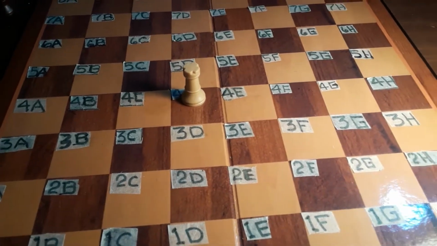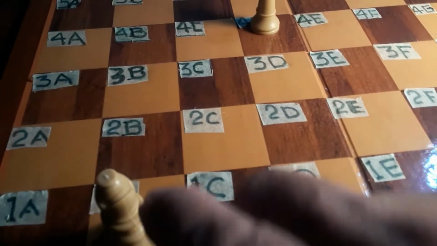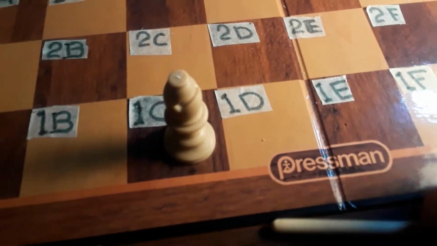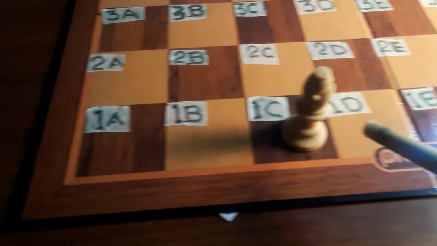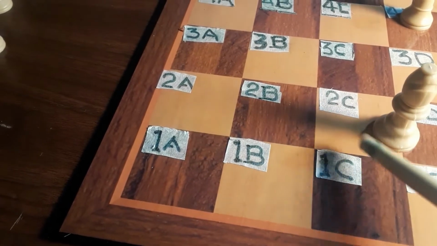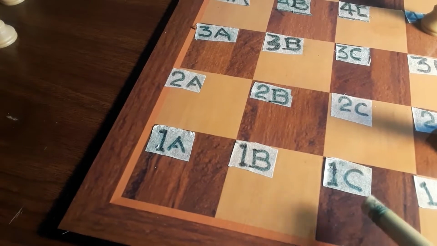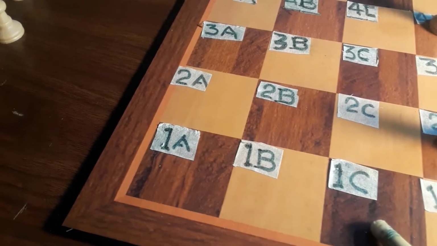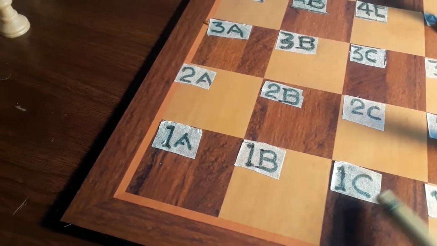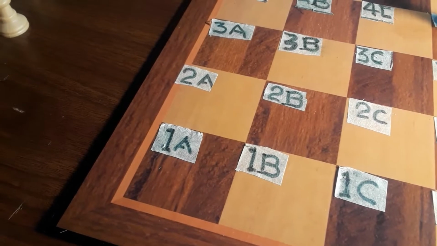For example, you're moving this bishop right here, from here to the new position. The rest position of that bishop was 1C, the first row, the third column. So it was in 1C, and you move the bishop all the way here to 3E.